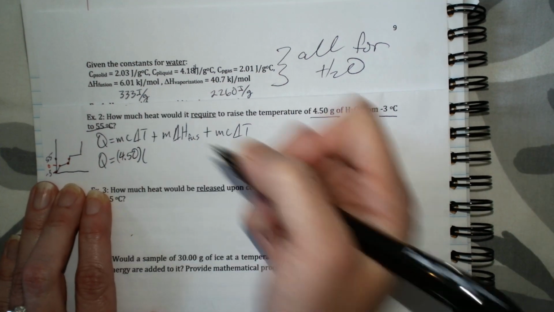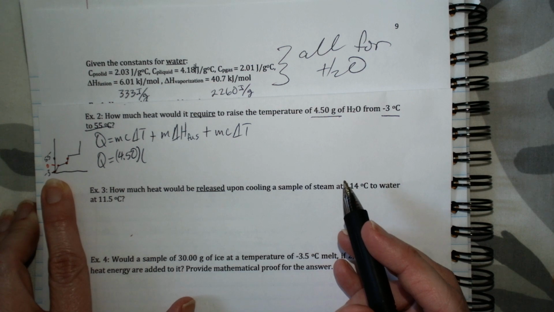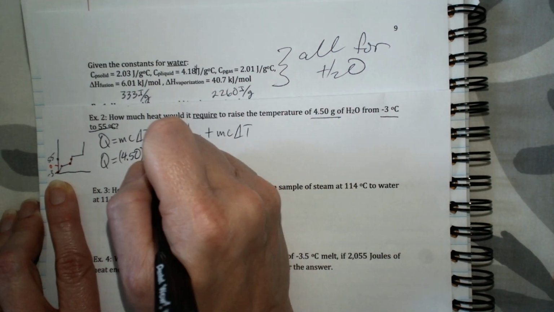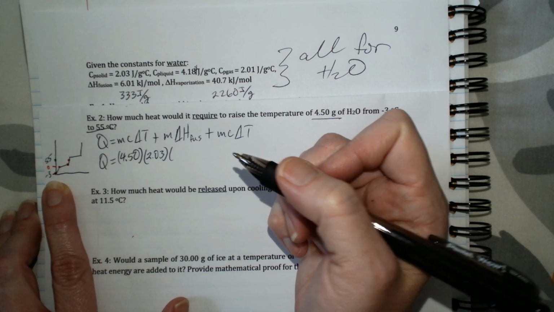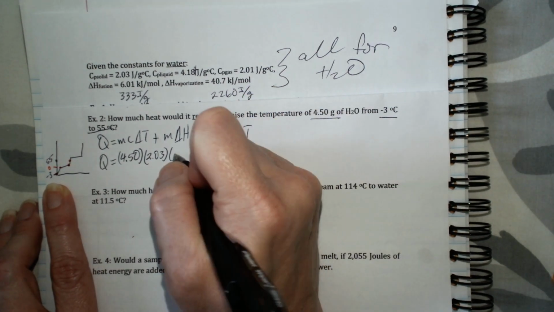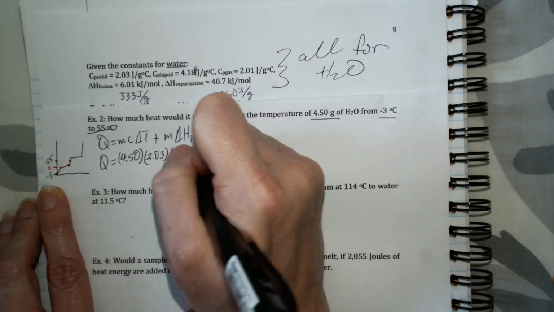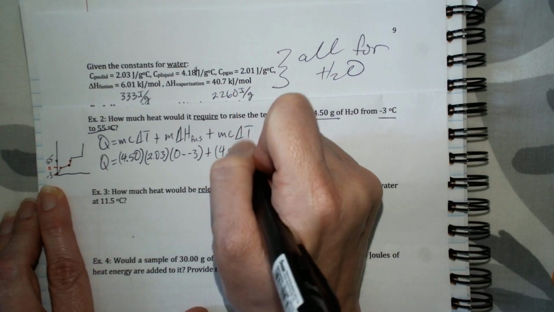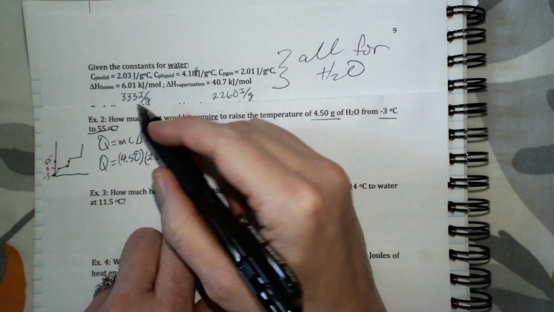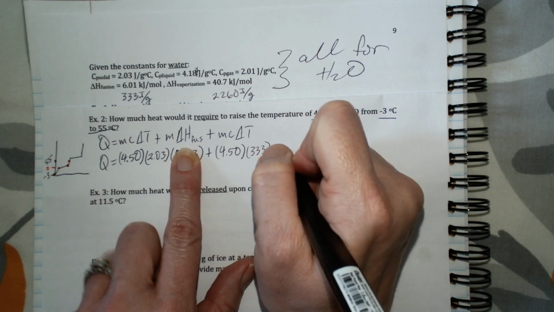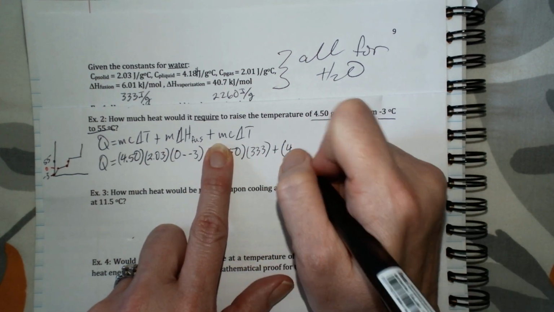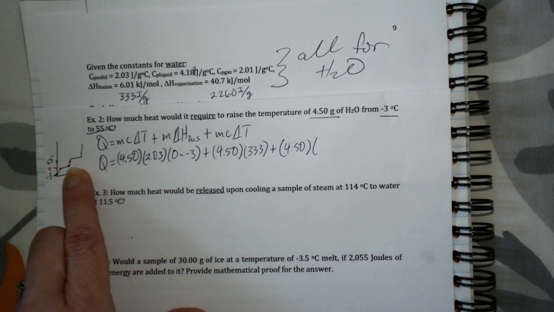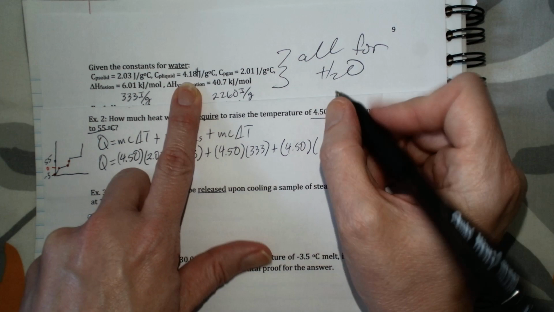So 4.50 grams times, now for that first slanty line, it's under 0, so that is ice. So we need the specific heat for solid water, which is that one, the 2.03. So we have 2.03 times the final of just that line segment. The final is 0, and the initial is -3. So 0 minus -3, plus 4.50 times the heat of fusion for water, which is positive 333, plus mass again, 4.50 times, now we're at the second slanty line, so we're above 0. So now it's a liquid. So now we use the specific heat of liquid water, which is 4.184.